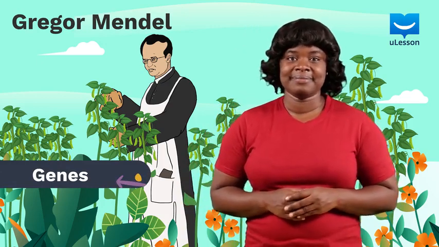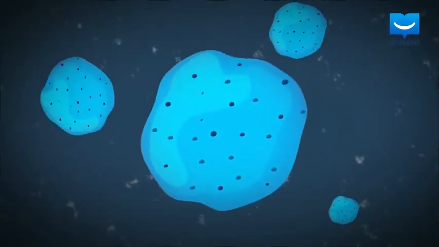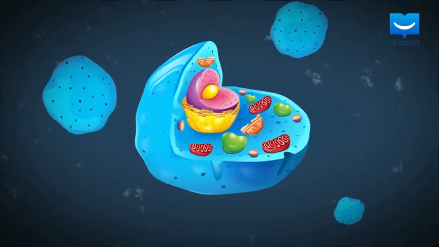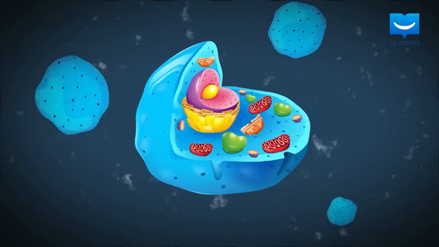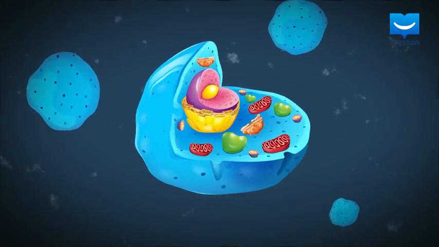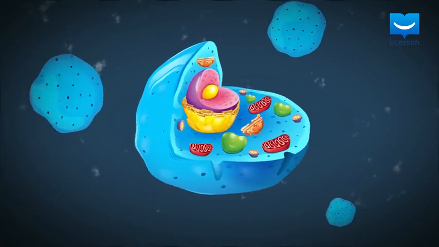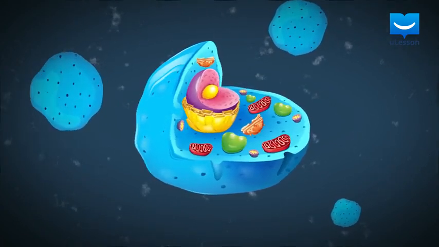Now, let's learn where genes are located in an organism. We have learned in a previous lesson in JS1 that the cell is the basic unit of life and that it has a nucleus, which we liken to the brain of the cell. And this is because it contains some components that hold genetic information.